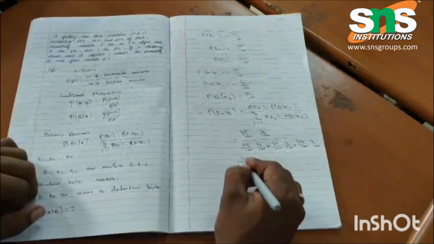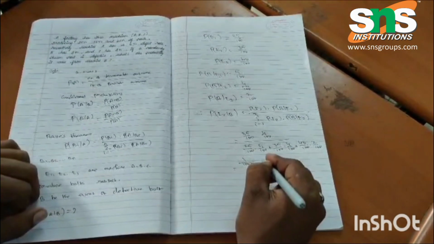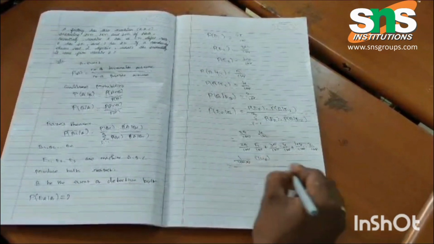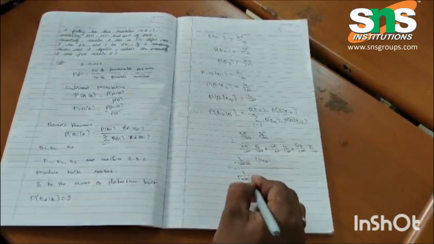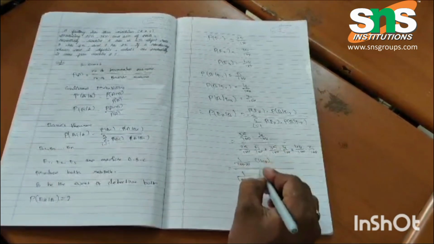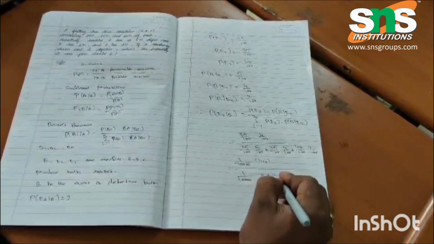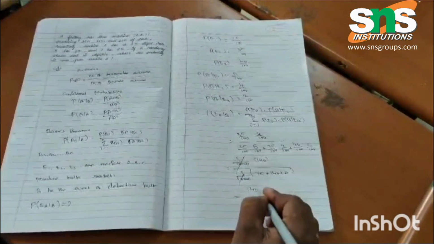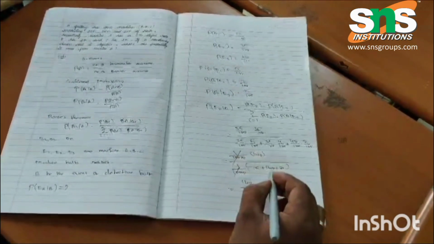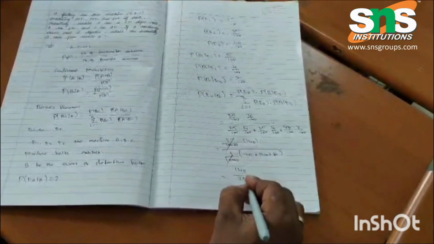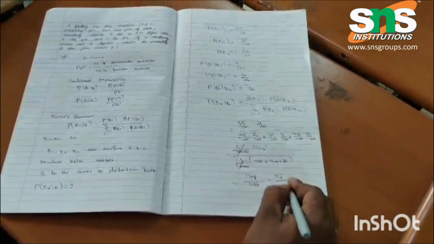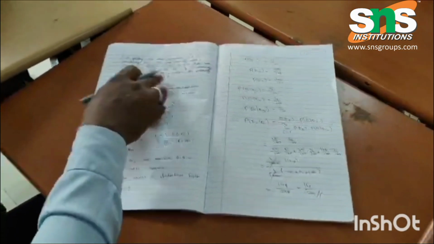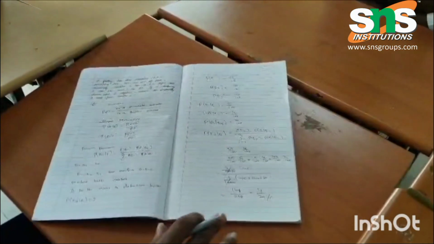Take 1 by 10,000 common. 35 into 4 is 140. In the denominator, 25 into 5 is 125 plus 140 plus 80. Cancel this. 14 by 29 is the probability that the defective bolt comes from machine B. Okay. Thank you.